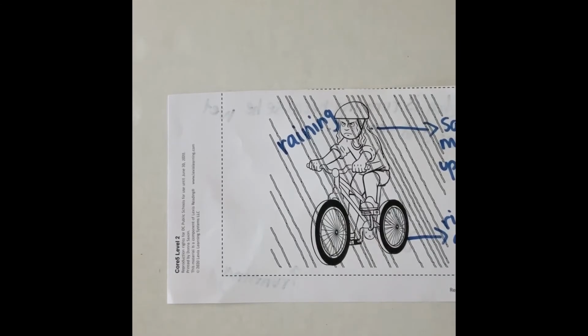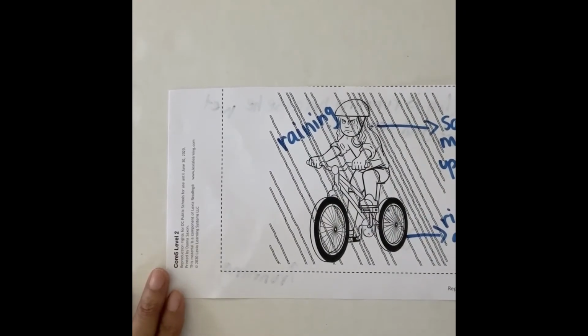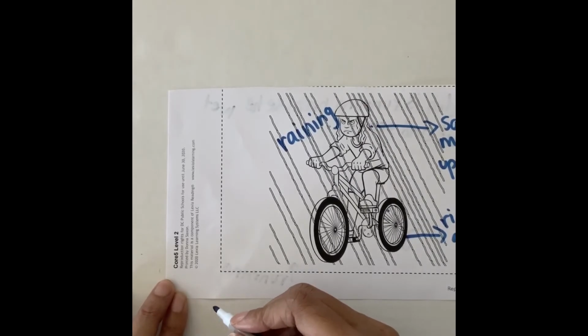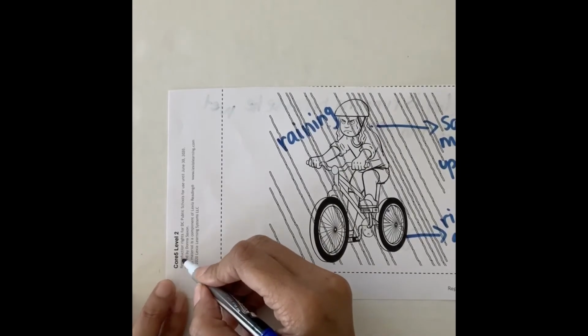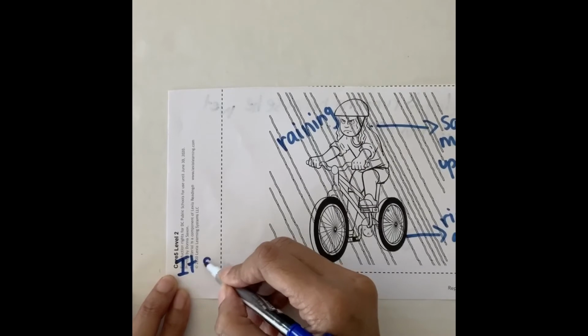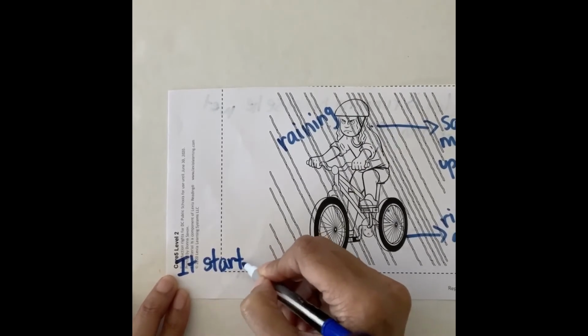So if we want to put a sentence together to describe what's going on, we can say the kid was mad because it started raining while riding a bike. Okay, so we're going to say it started to rain.